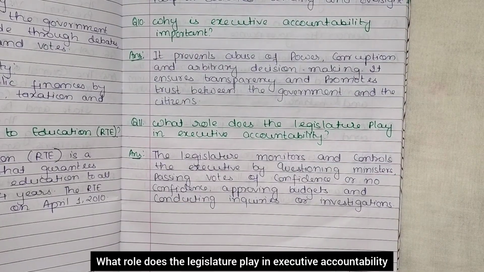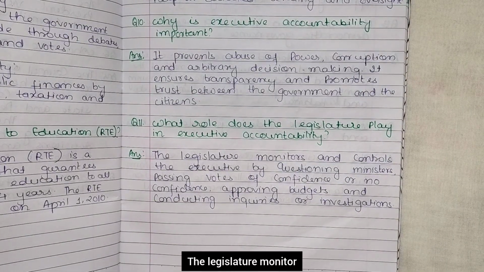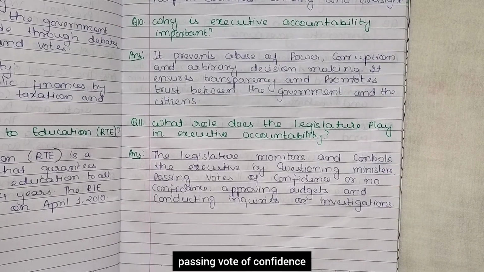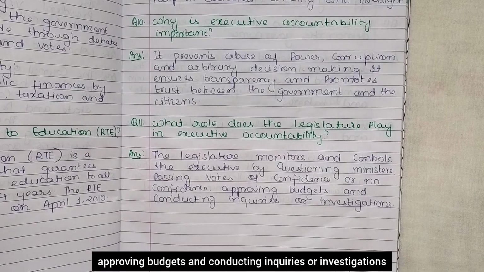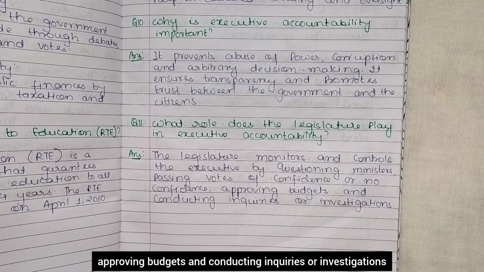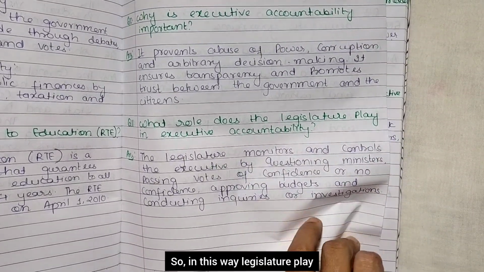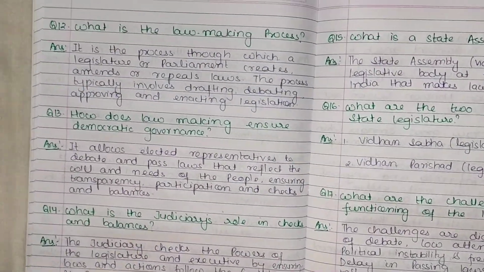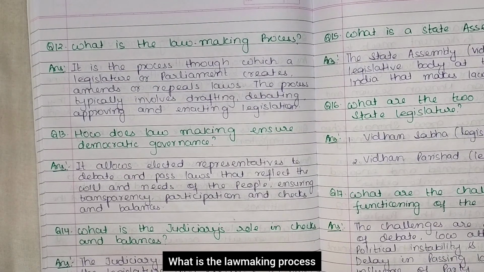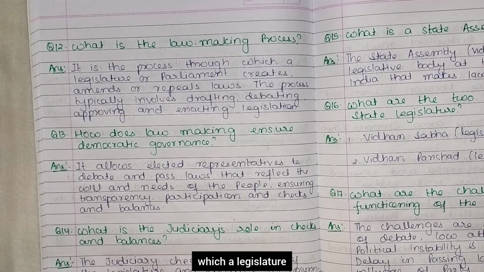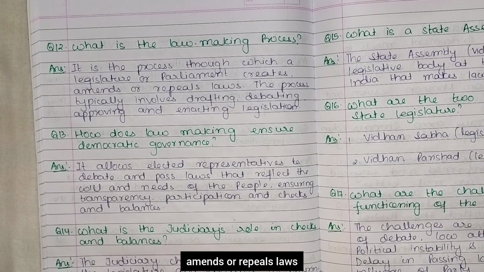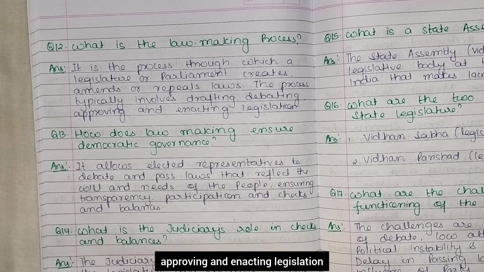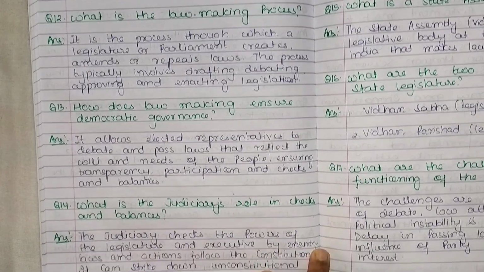What role does the legislature play in executive accountability? The legislature monitors and controls the executive by questioning ministers, passing votes of confidence or no confidence, approving budgets and conducting inquiries or investigations. In this way, the legislature holds the executive accountable. What is the lawmaking process? It is a process through which a legislature or parliament creates, amends or repeals laws. The process typically involves drafting, debating, approving and enacting legislation.